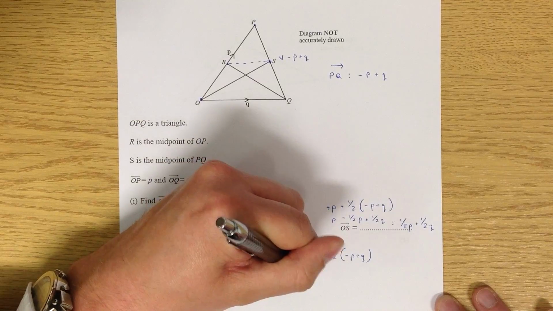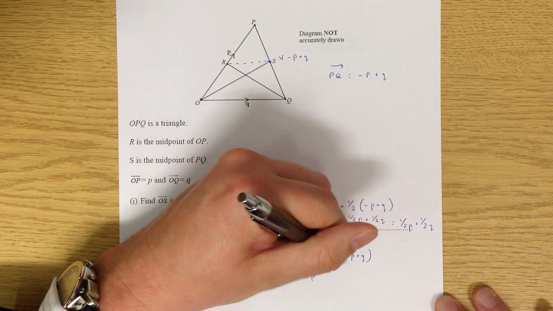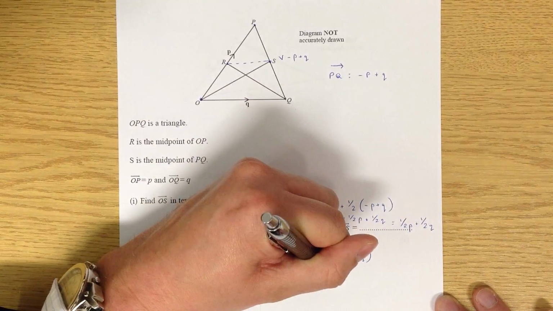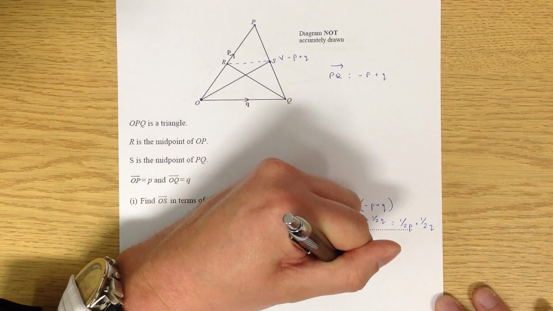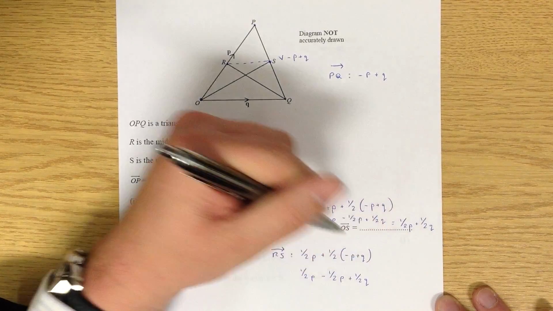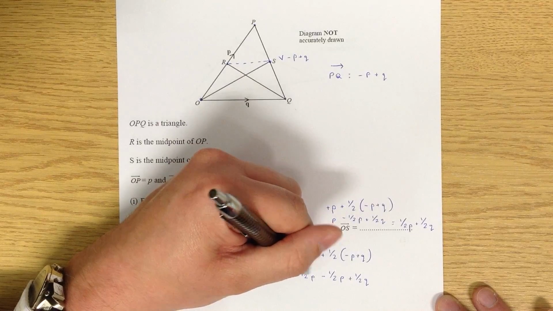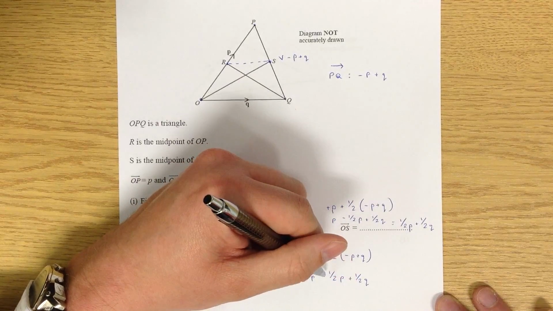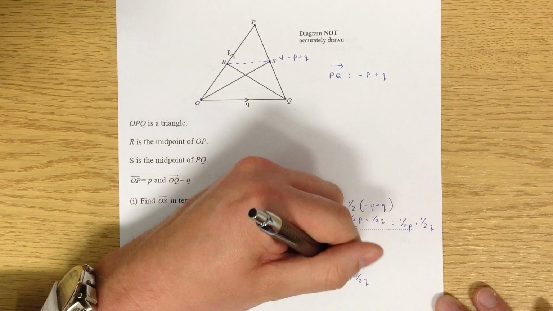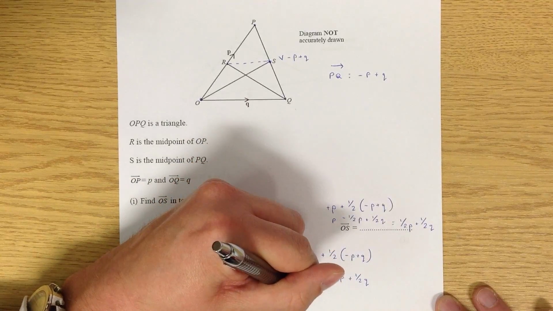So half of a P plus half of minus P, so that becomes minus half of a P plus half of a Q, which has come from here. So I end up with half a P minus half a P. Well, that cancels down, leaving me with nothing, so I'm just left with half of a Q for vector RS.